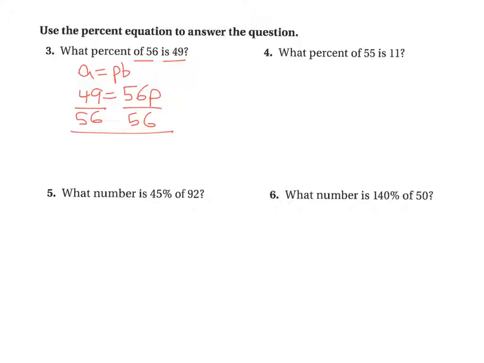So I can divide both sides by 56. And in this case, I'm going to get p equals 0.875. Now, to write that as a percent, we move it over 2 spaces, and I get 87.5%. You could also solve this problem using the proportions that we looked at earlier. So there's 2 methods, and it's really about which one works best for you.